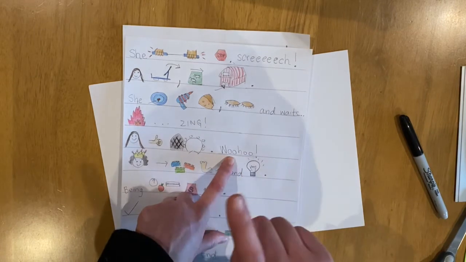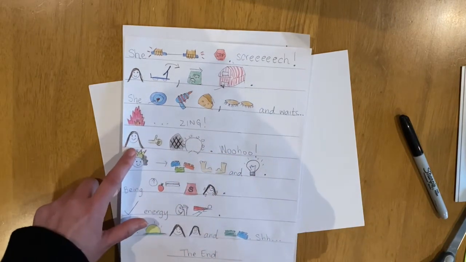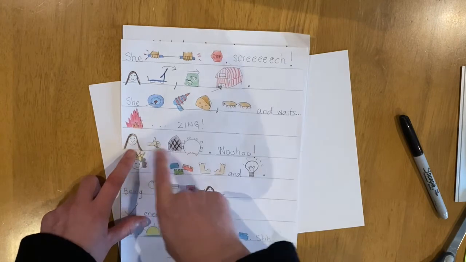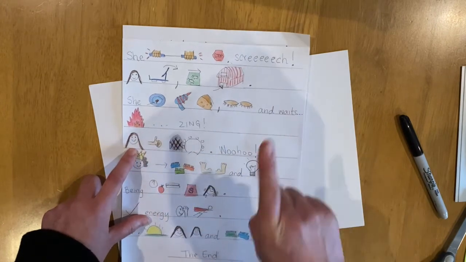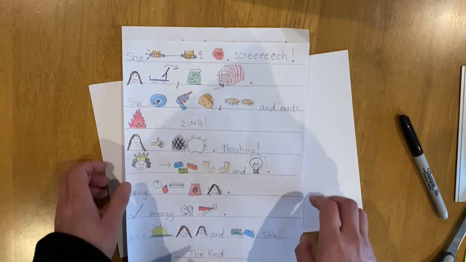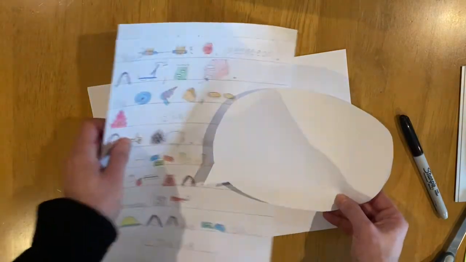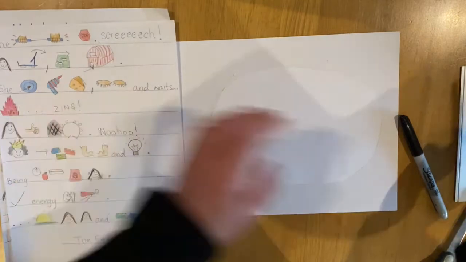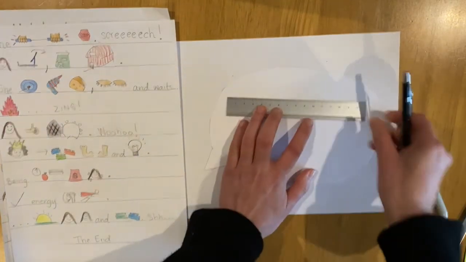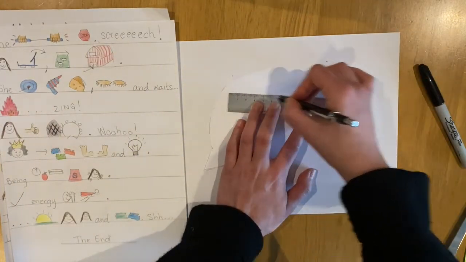Woohoo! I think I want Malala to say something here. So she saves London from destruction, and then she says something, probably just to herself because she's on her own. So I'm going to get another speech bubble that I've made. I'm going to draw lines on it just like last time to keep my writing neat.